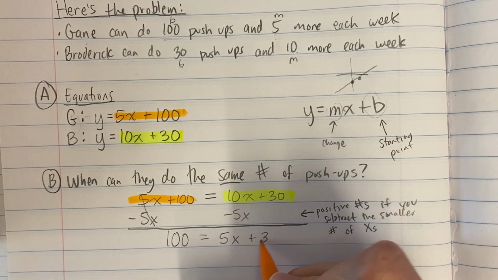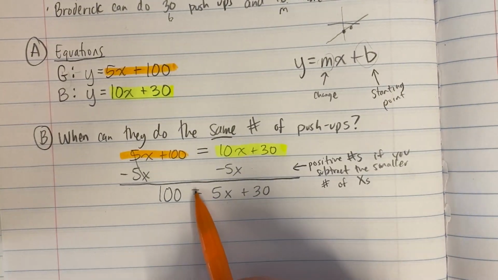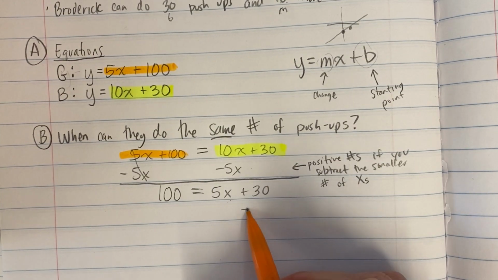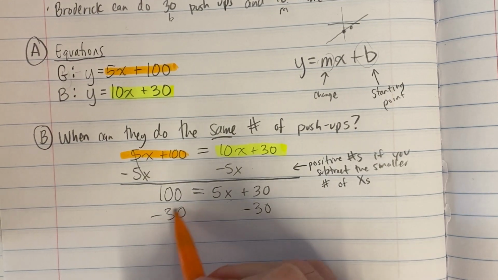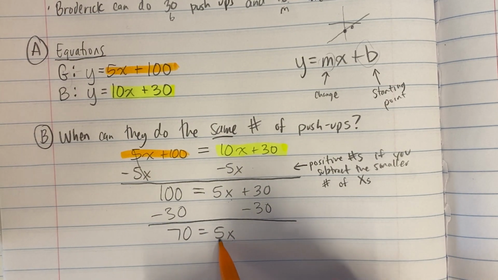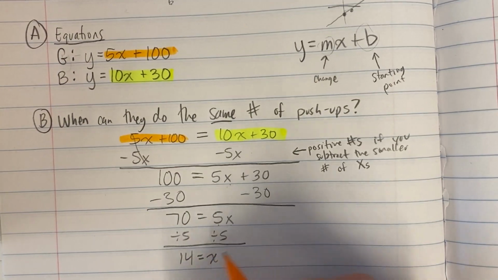Bring down plus 30. Okay, now my x is here, and I'm trying to get x by itself. Okay, now here's the equal sign, and I want to get rid of everything that's on the same side of the equal sign as the x. So I'm going to start by subtracting 30 from both sides. And this is x being multiplied by 5, so I'm going to go ahead and divide by 5. And I get 14 equals x.